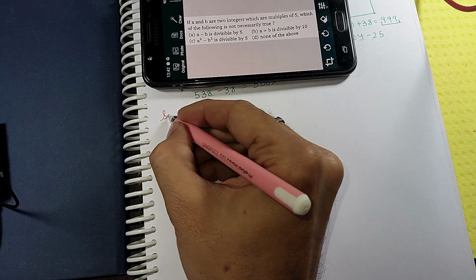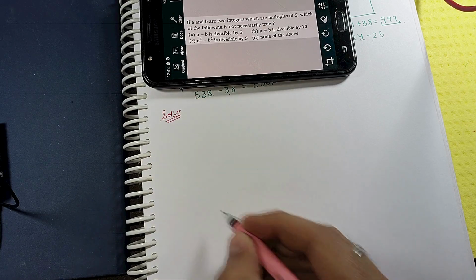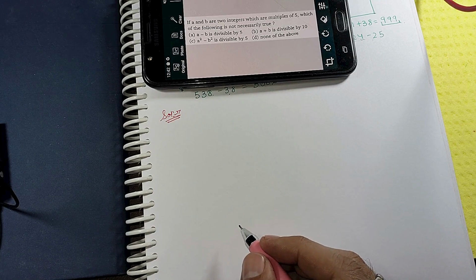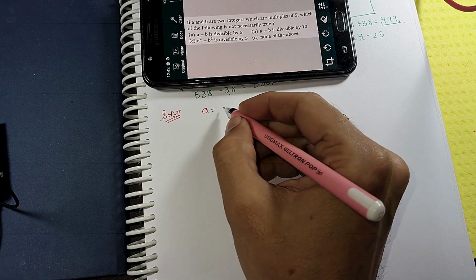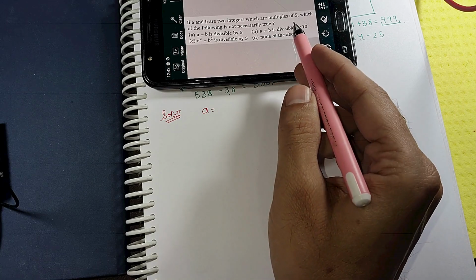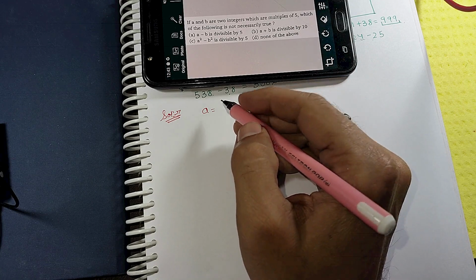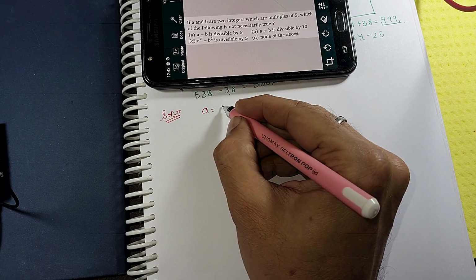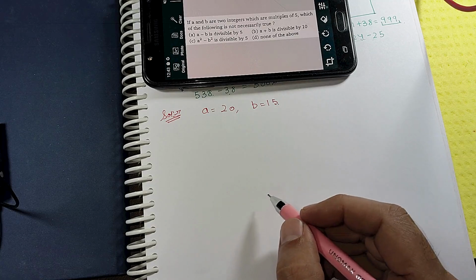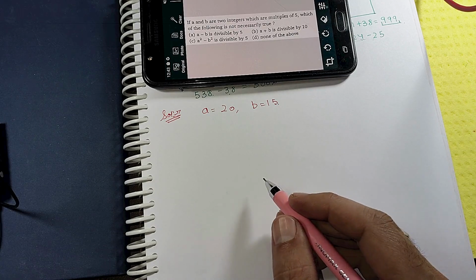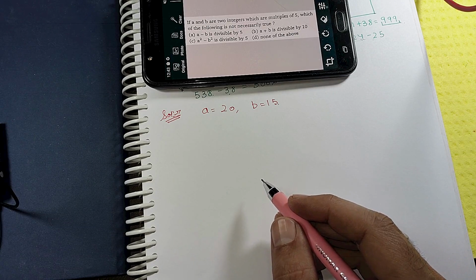If a and b are two integers which are multiples of 5, which of the following is not necessarily true? Let us suppose some values satisfying the condition that they must be multiples of 5. So let us suppose a to be 20 and b equal to 15. Which statement is not necessarily true means that it need not be true; in some cases it can be true.